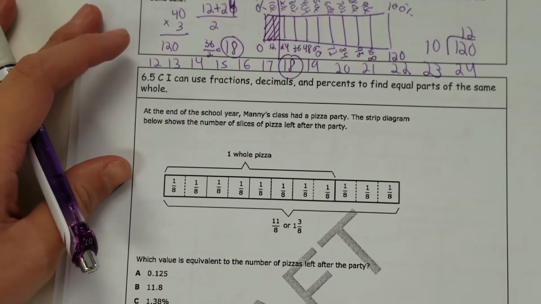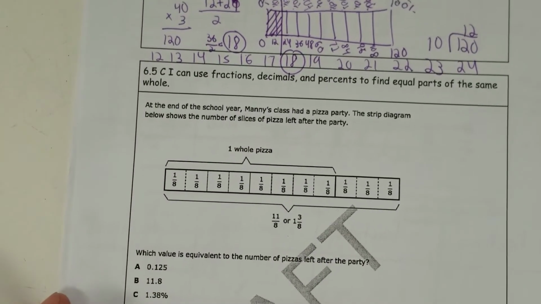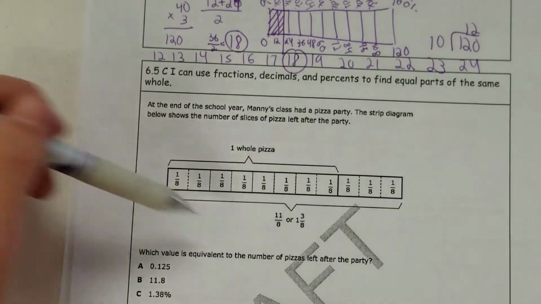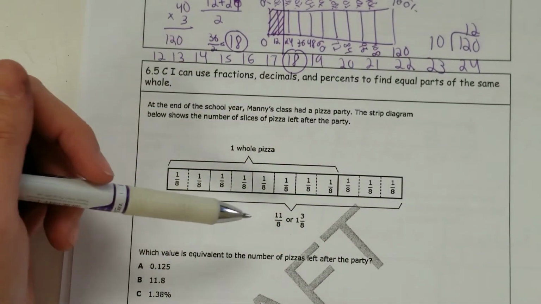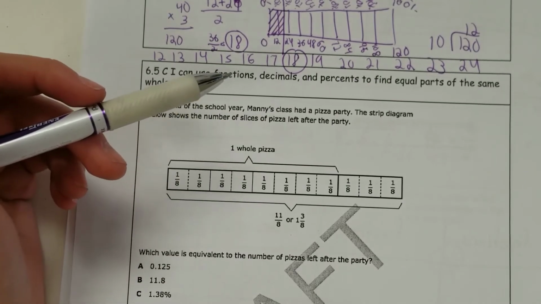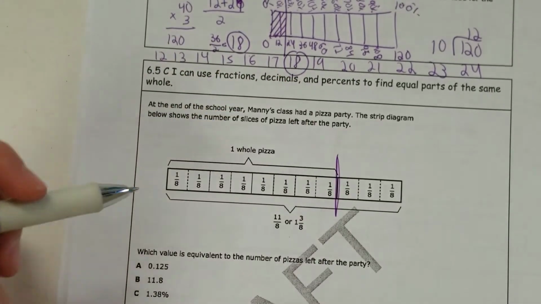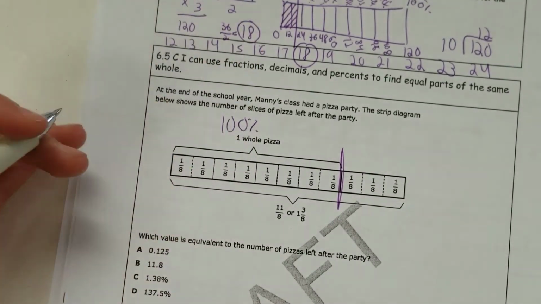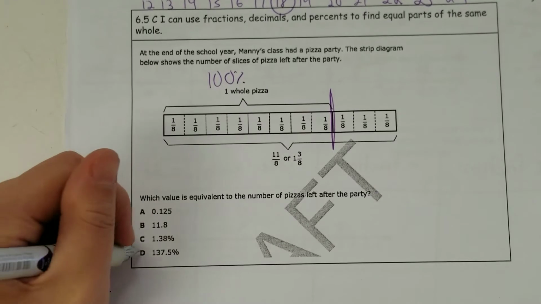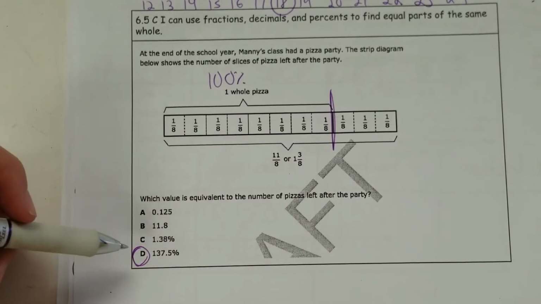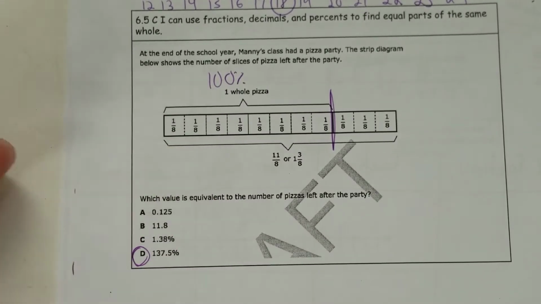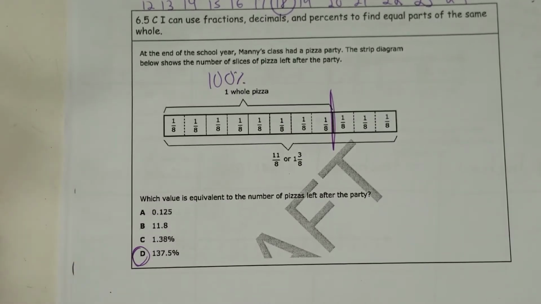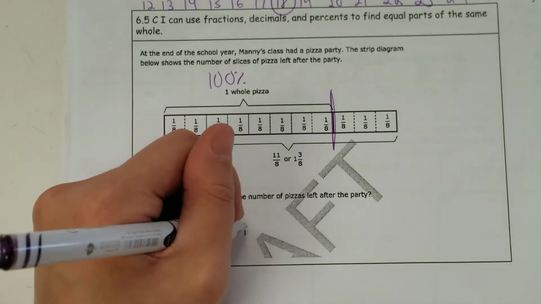This one a lot of people have trouble with because they don't really realize what's going on here. But basically there's a pizza party and this is how much is left after the pizza party. We have 11 slices of pizza that was cut into 8s. We have more than one whole pizza. One whole pizza is 100%. That means we have more than 100%. And so without doing any math, we could know that the answer is just 137 and 5/10%.